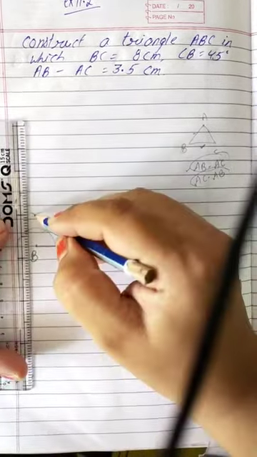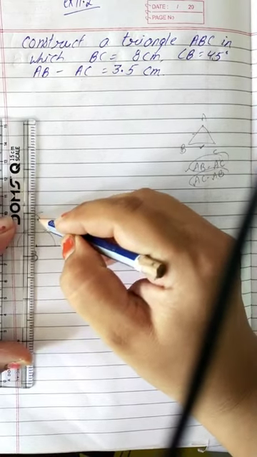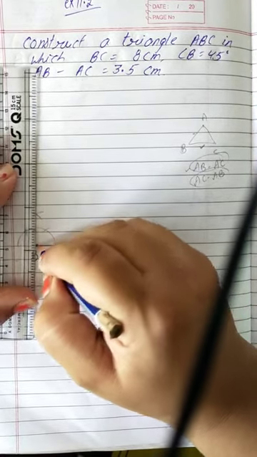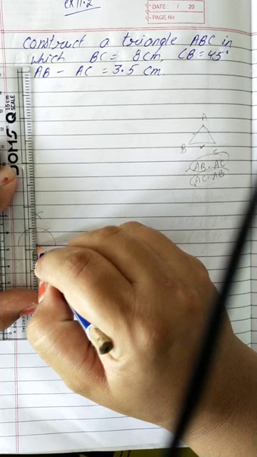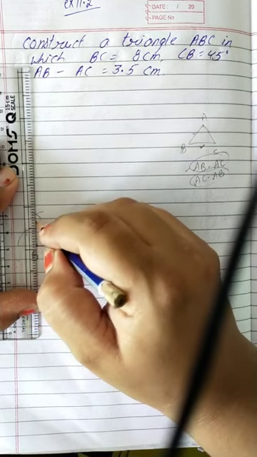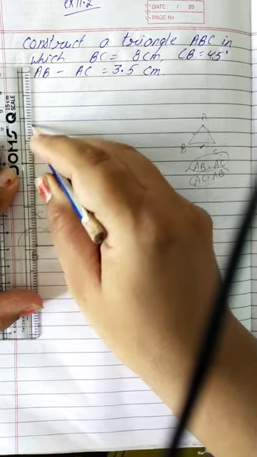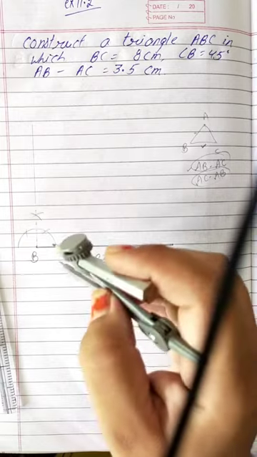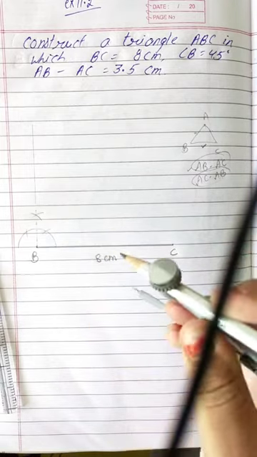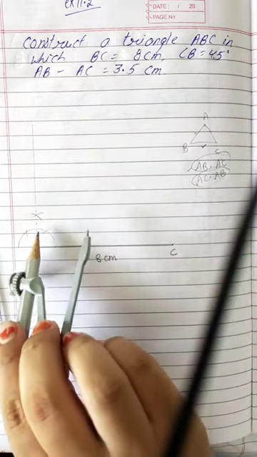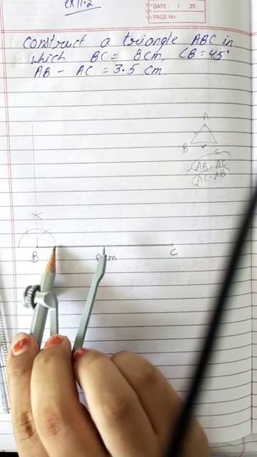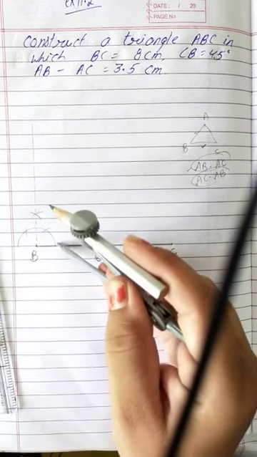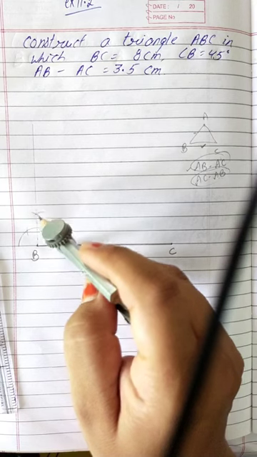We'll join this intersection point and B. So this will be a 90, but 90 is not required. We need 45. So what will be 45? It will be bisection of 0 and 90. So here is 0 and here is 90. So you know very well how to bisect.